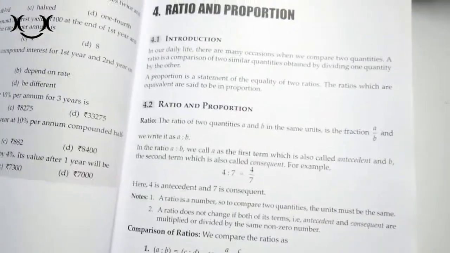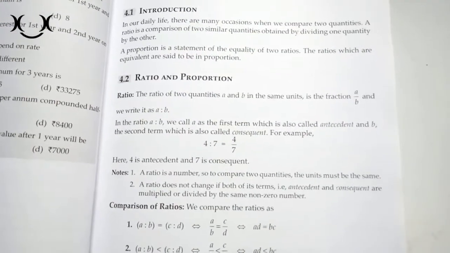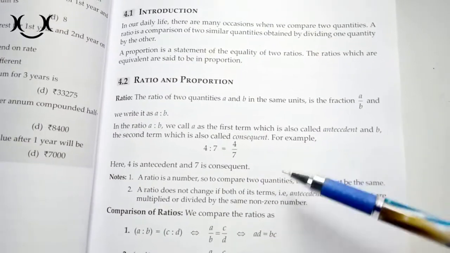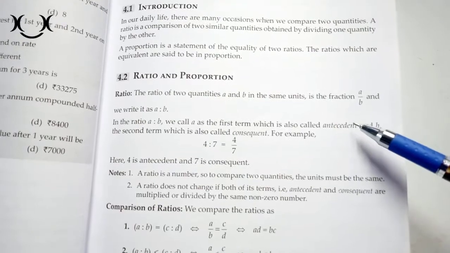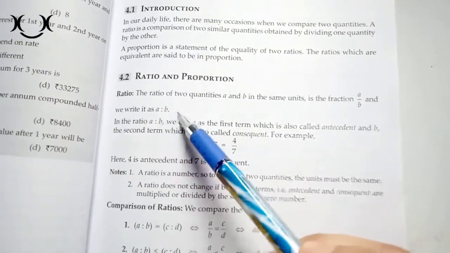Ratio and proportion means that we have a ratio of two quantities, suppose let's say A and B in the same unit. It has to be in the same units. So we can put that in a fraction, that is A by B, and we write it as A is to B.